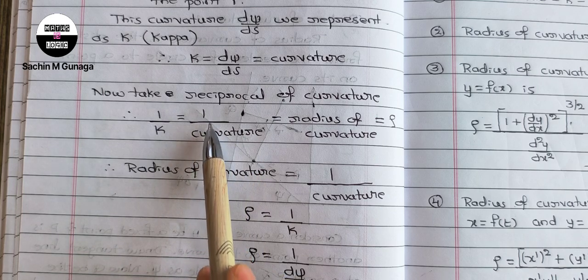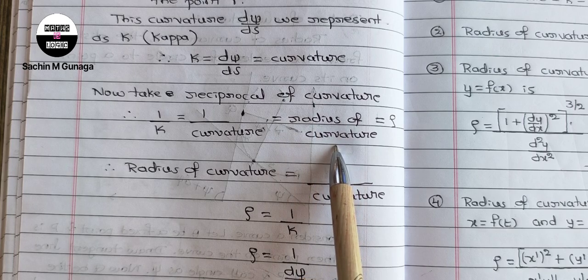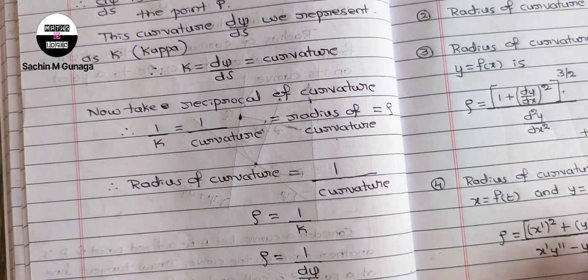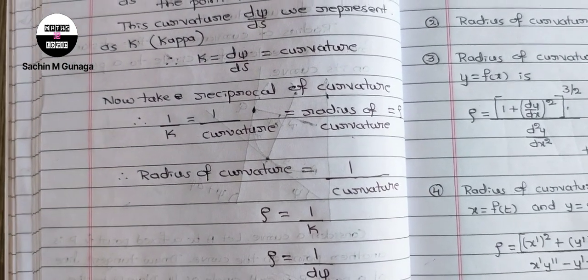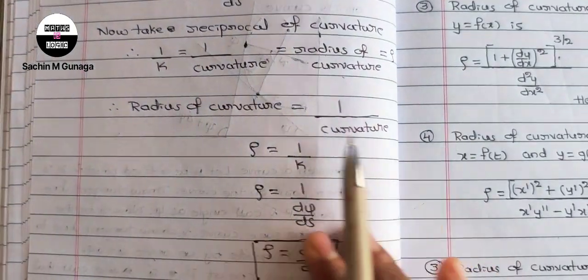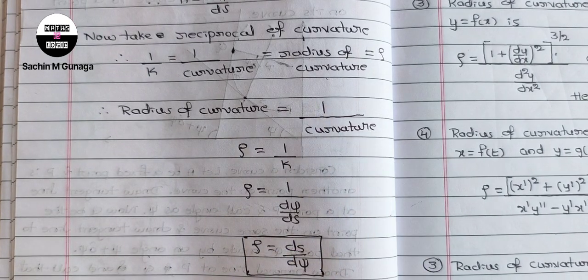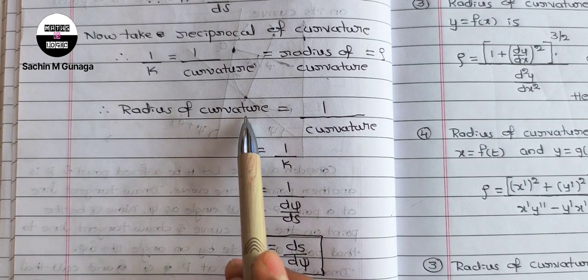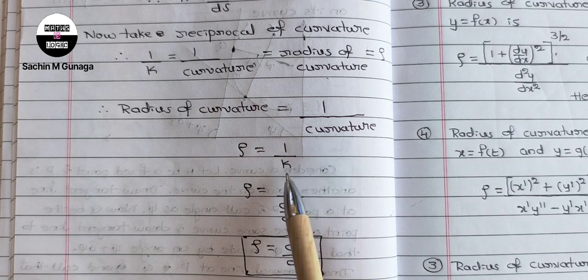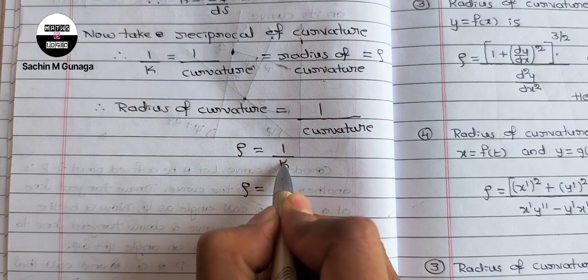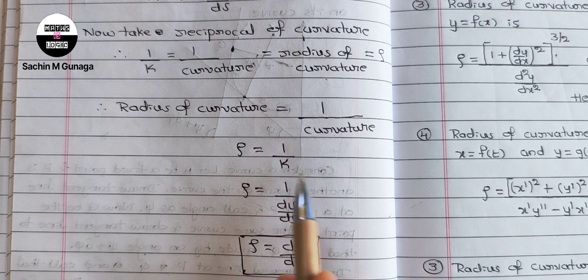Therefore the reciprocal of the curvature indicates the radius of curvature. So radius of curvature is equal to 1 divided by curvature. Now radius of curvature we denote by the symbol rho, and curvature we denote by the symbol k. Therefore, rho is equal to 1 divided by k.